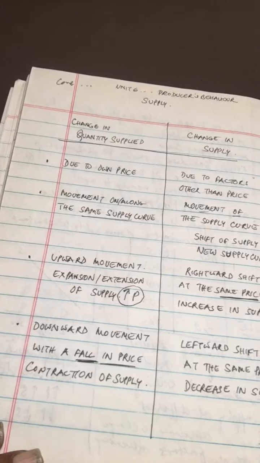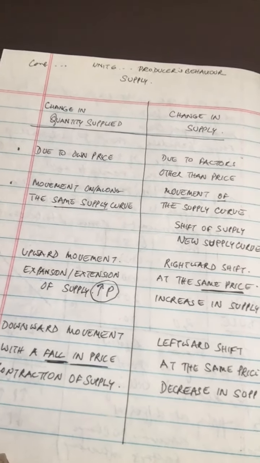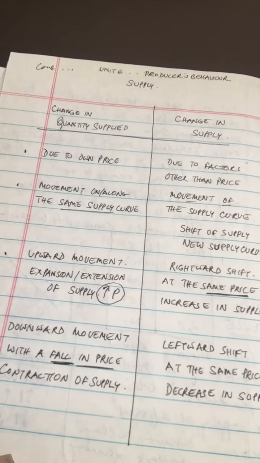Here we are talking about movement. When there is a movement along the supply curve, that is what is noticed in change in quantity supplied. We are moving up and down the supply curve. That is known as change in quantity supplied.